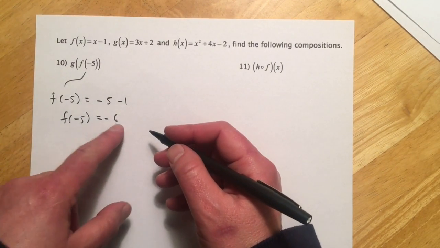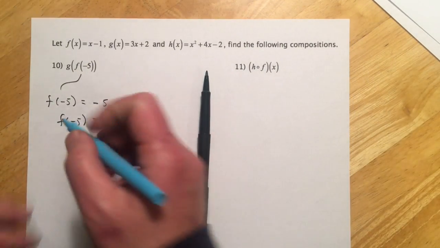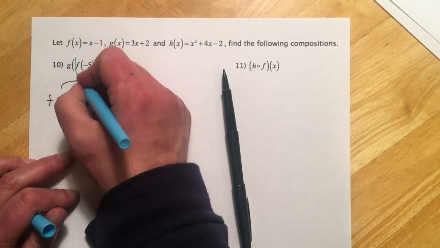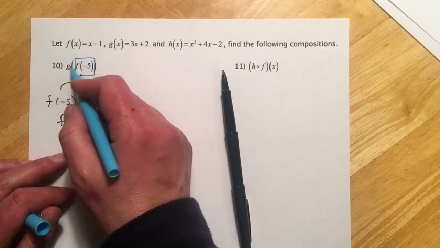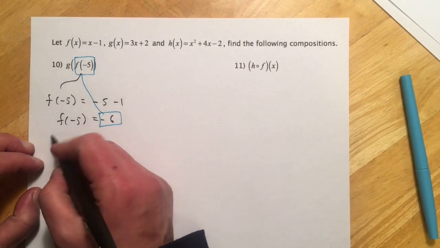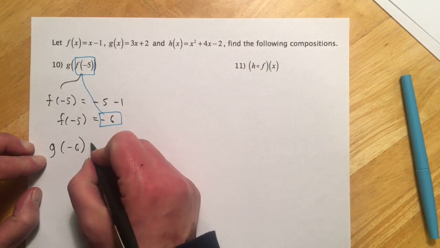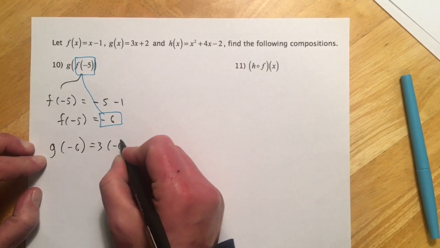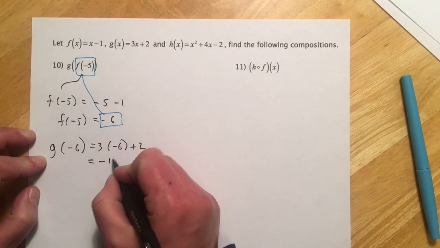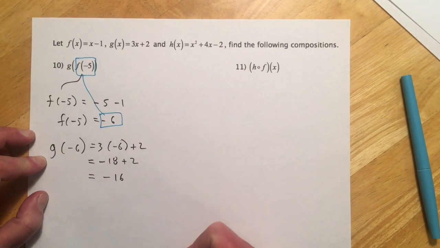And then once we have that, we can take that and put it back in here, because f of negative 5 really is negative 6. So it can go right there. And that tells me I'm going to find g of negative 6. So evaluating for g of negative 6, right here, so 3 times negative 6 plus 2, that's going to be negative 18 plus 2, or negative 16.